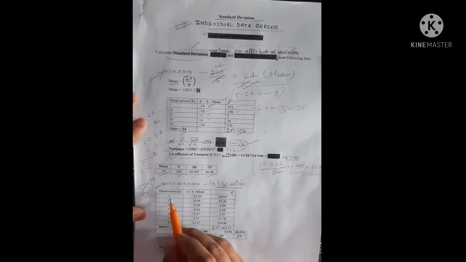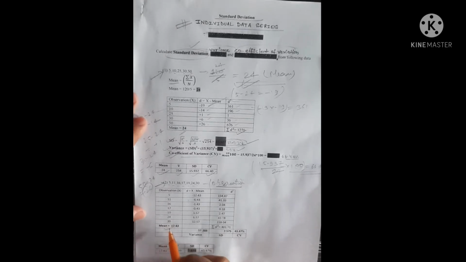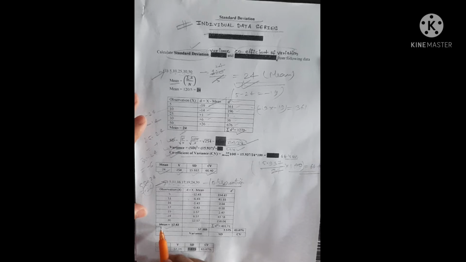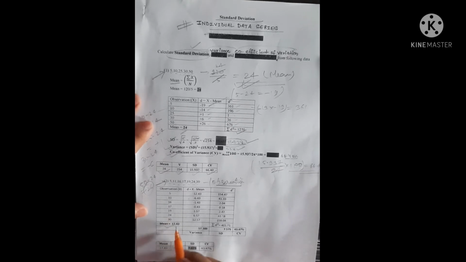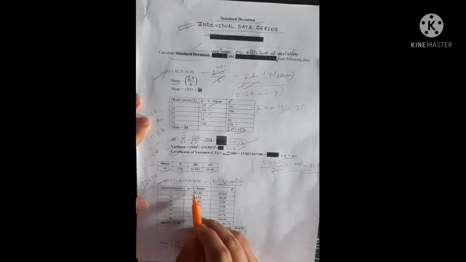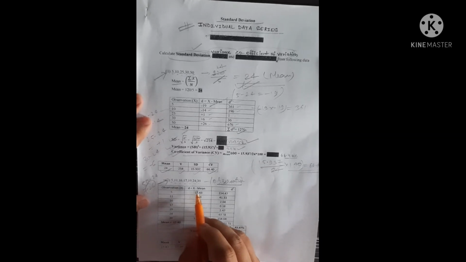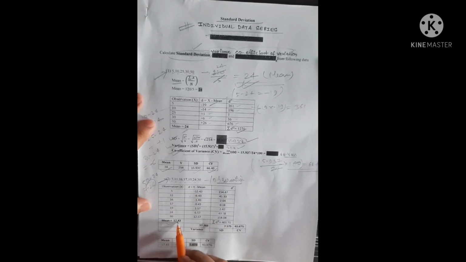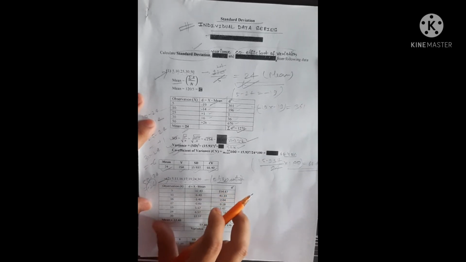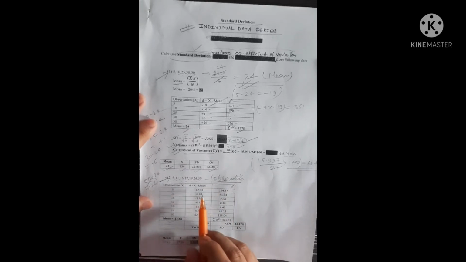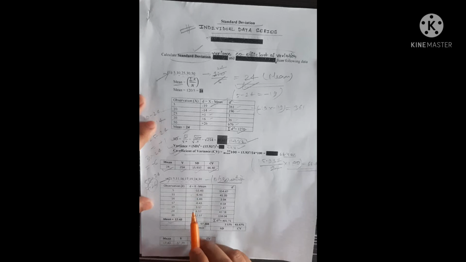So we will calculate all these. We will add all these, and we got 17.43, called the mean. So the mean observation is 17.43. Now we will get D equals X minus mean, meaning observation minus mean. So the observation is 17.43 minus 5. So we got minus 12.43.